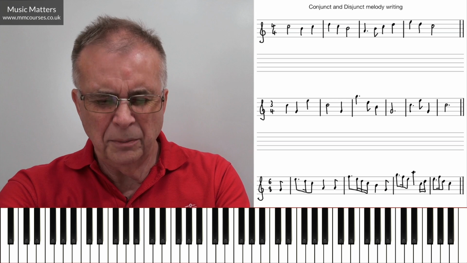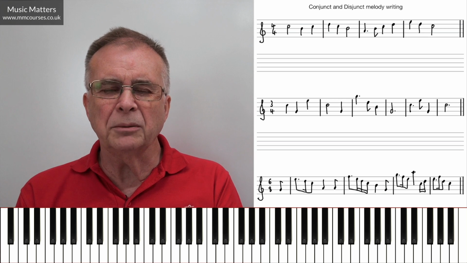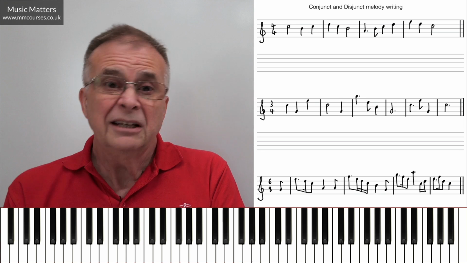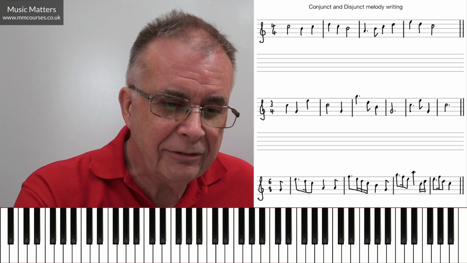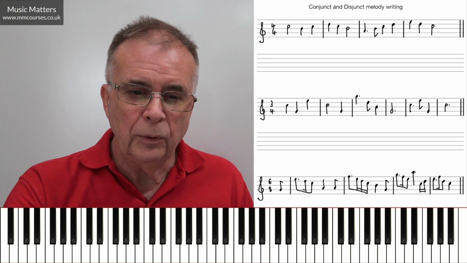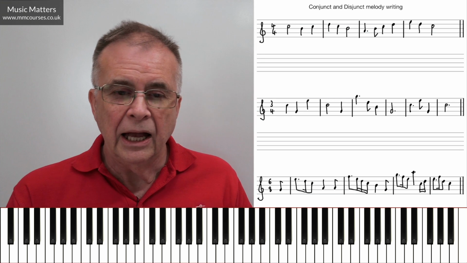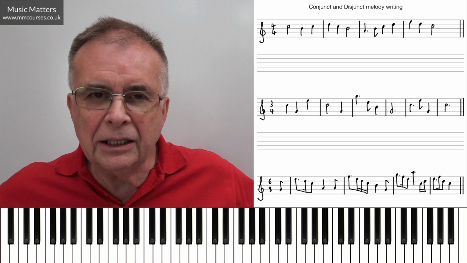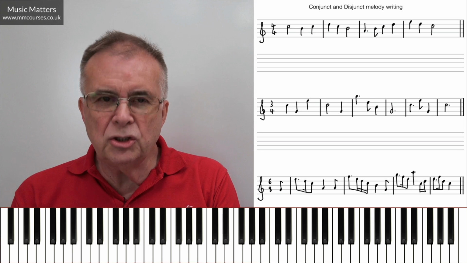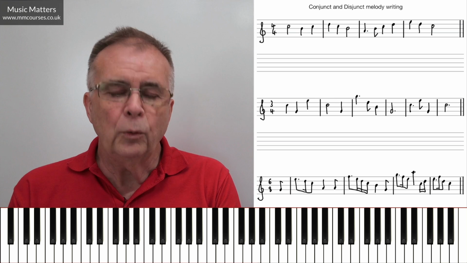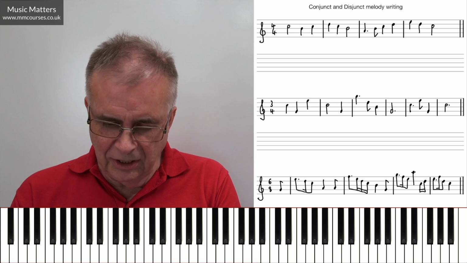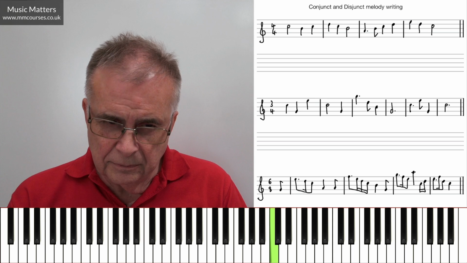Now you might think, well, I suppose if a melody is leaping around all over the place, that's not going to work terribly well. Actually, it can work quite nicely. Have a listen to this, which is another example I've written of a melody that's entirely using disjunct movement. So we haven't got any neighbouring notes at all. We're leaping around the landscape. So this is how this one sounds.